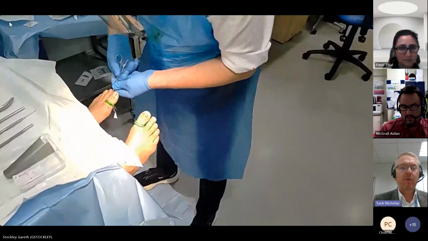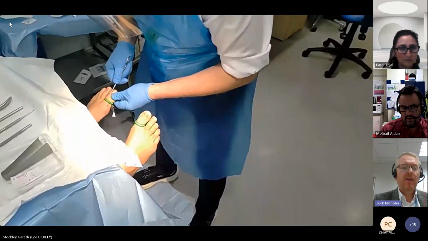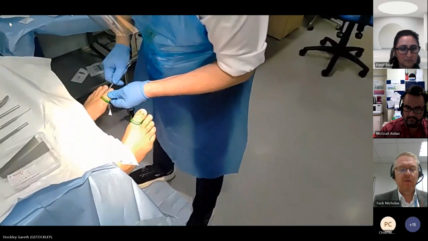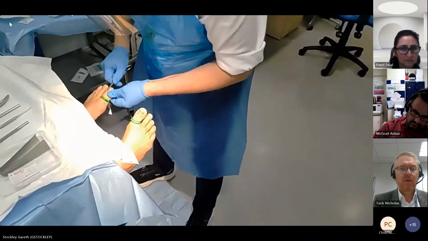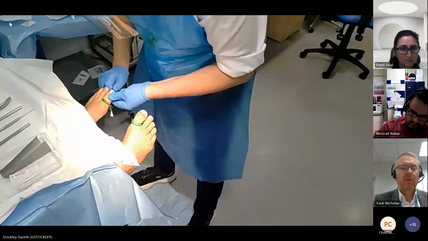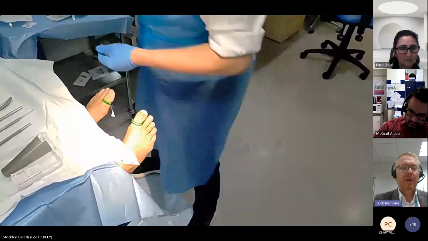So we just grab onto it with some forceps, and then it gets gently eased out. There we go. So that piece of nail is out.